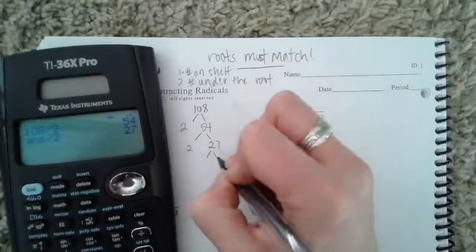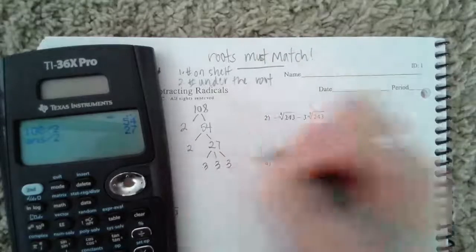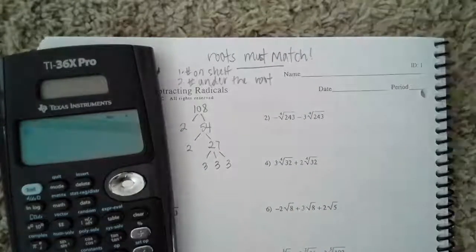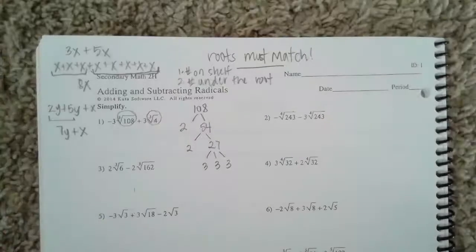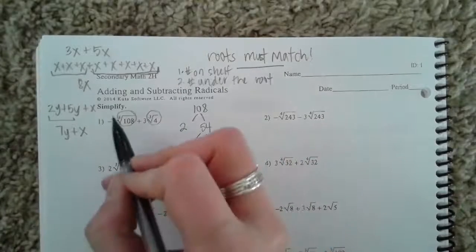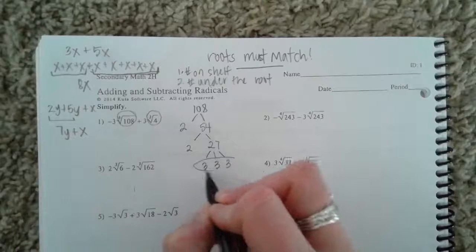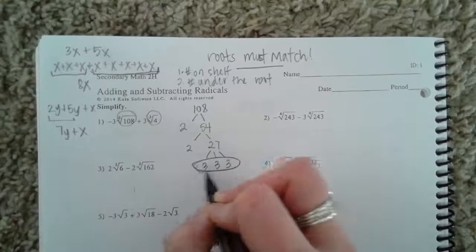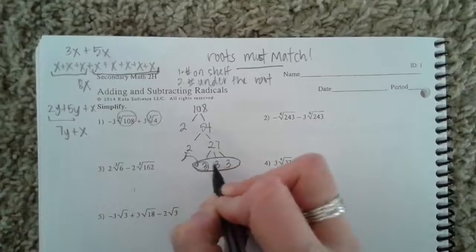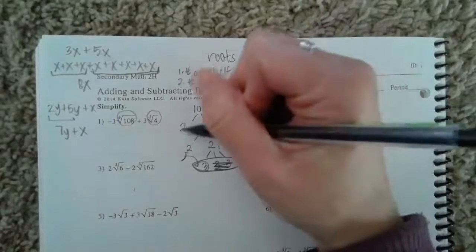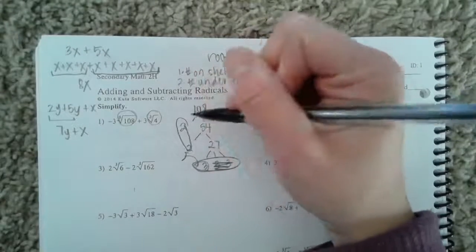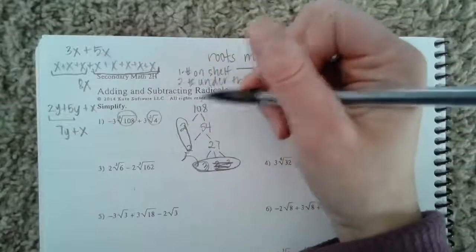And then I know that 3, 3, and 3 make up 27. When I'm taking my cube root, I want 3 of the same exact number, so I have 3 3's. Remember, one number goes out of your root and the other 2 go away. Then we also have these 2 2's left over, and because there's not 3 of them, we can't take them out.